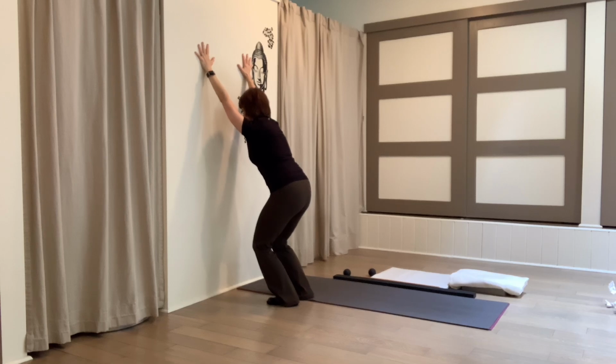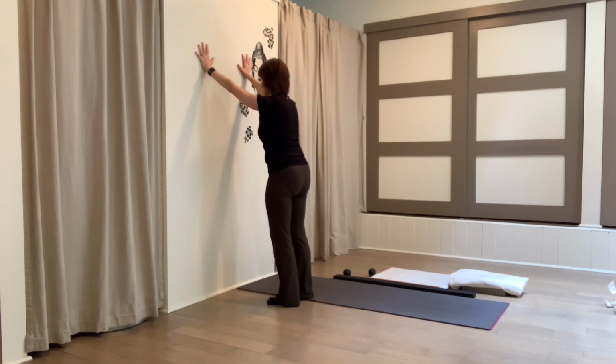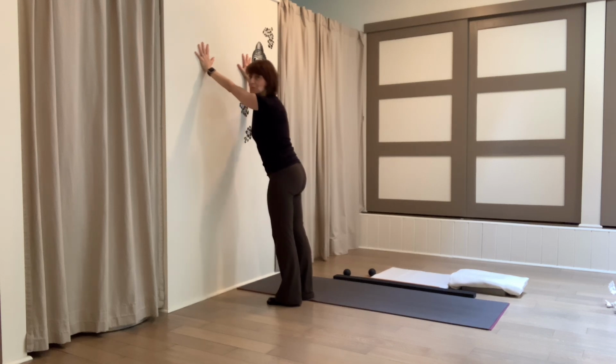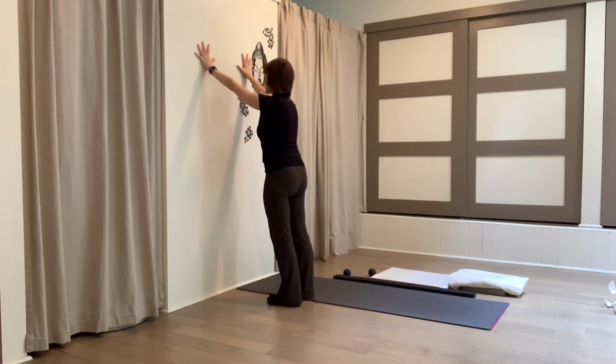Or I'll feel that my humerus bones have moved and my shoulder blades maybe have flared a little bit wide and then come forward and then come up. And then we'll do that again. So sticky hands on the wall.